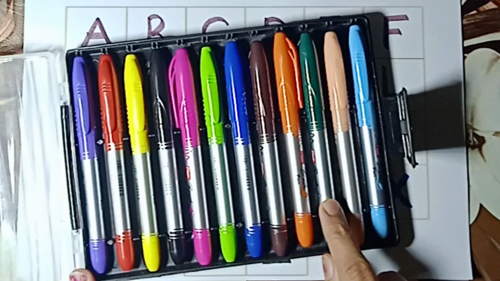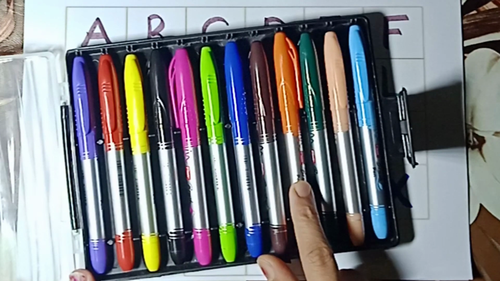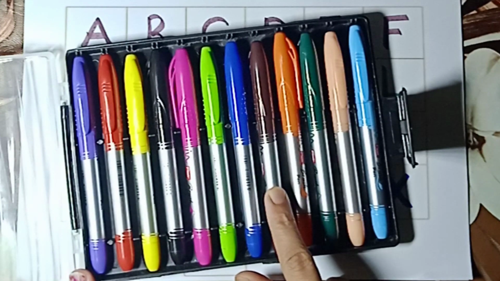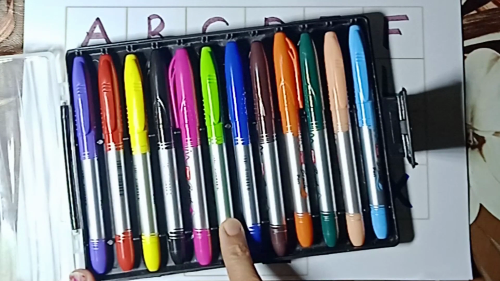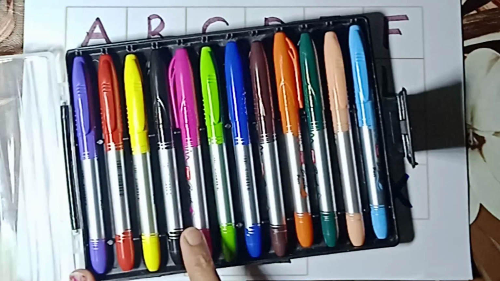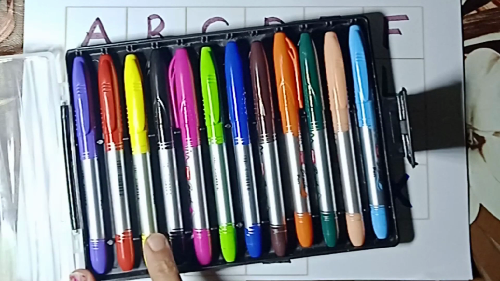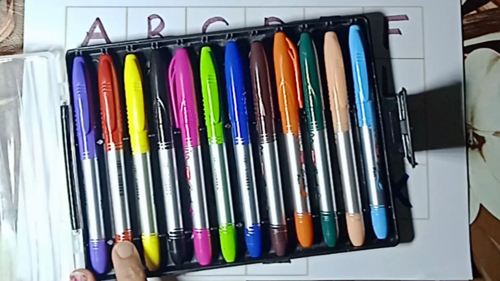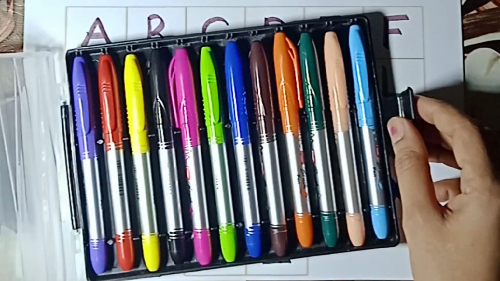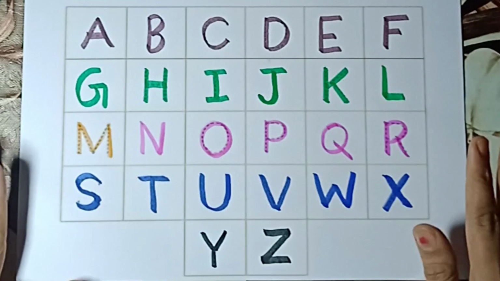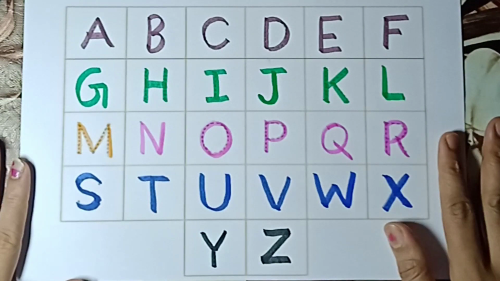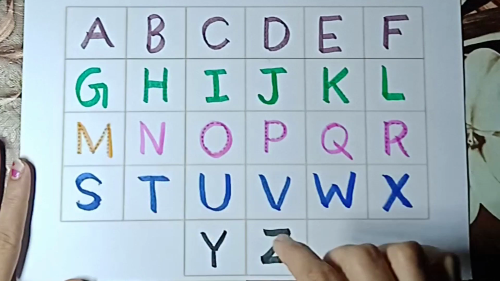It's a green color, orange color, brown color, blue color, light green color, pink color, black color, yellow color, red color and violet color. So kids, yesterday we have already learned about missing alphabets A to Z.